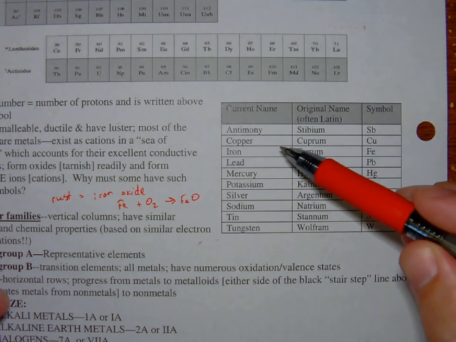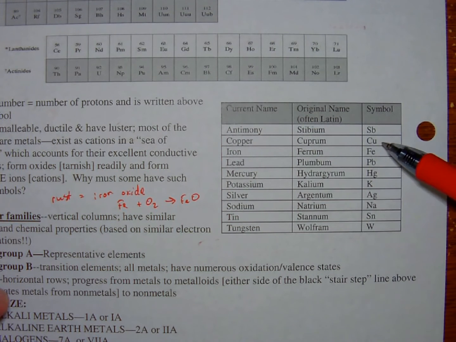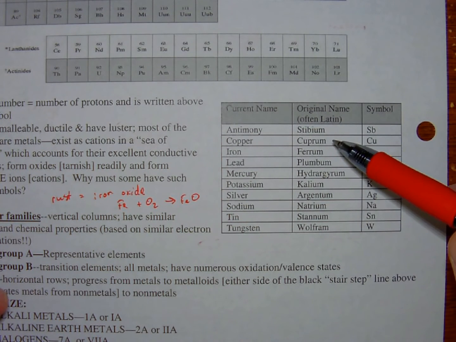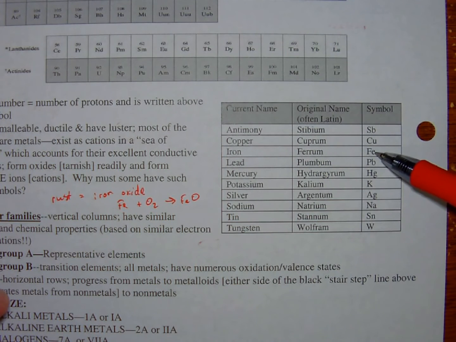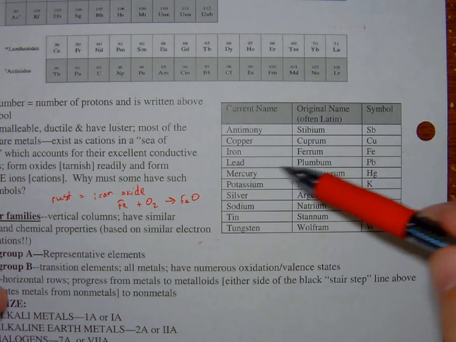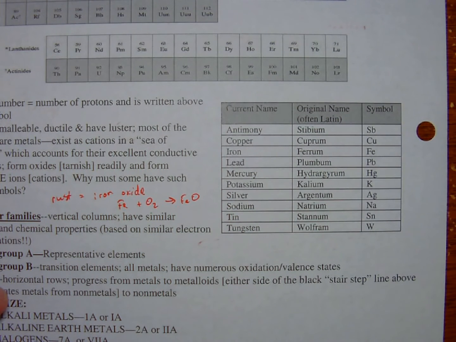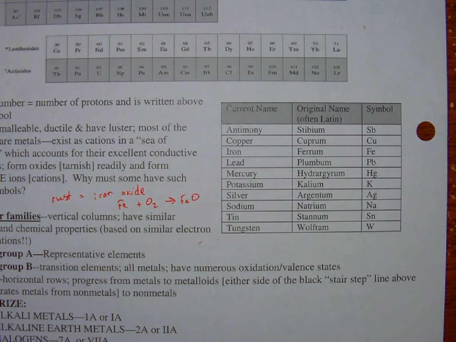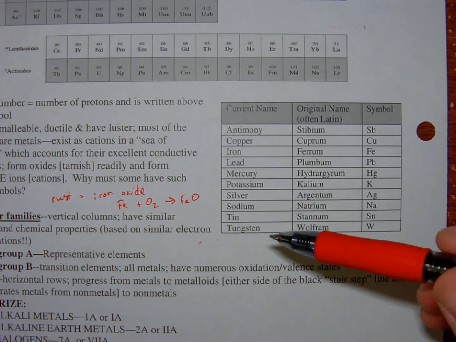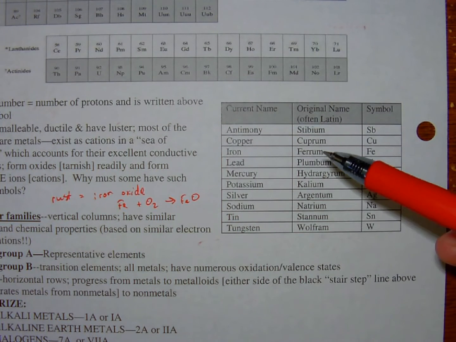Copper is not Co. It's Cu, because the original name was cuprum. Iron is Fe because the original name was ferrum. Lead is Pb because it was originally plumbum. We see that the names we use here in English are not the original names. The symbols associated with each of these metals are based on their original names.